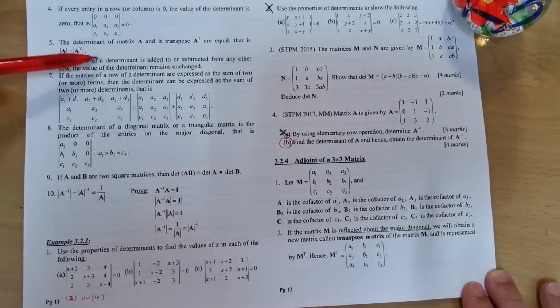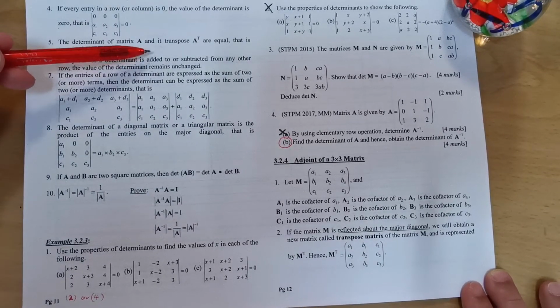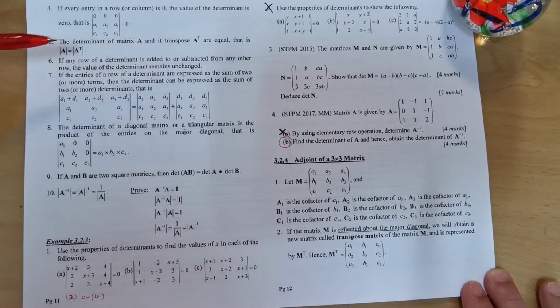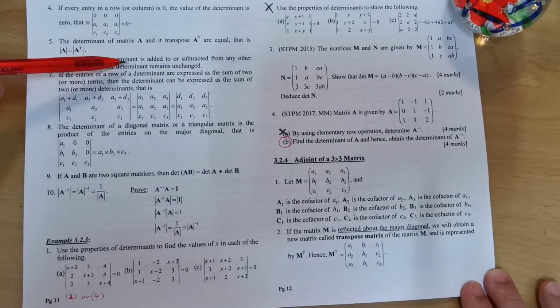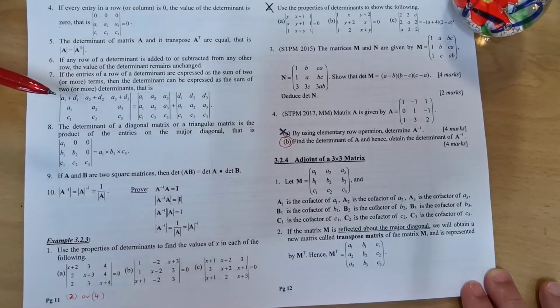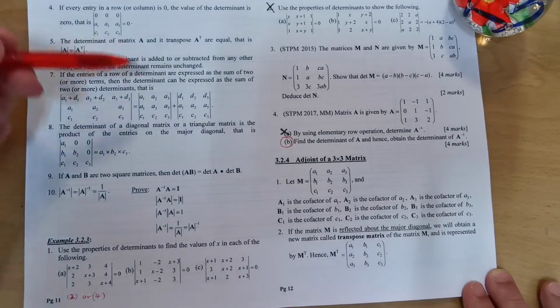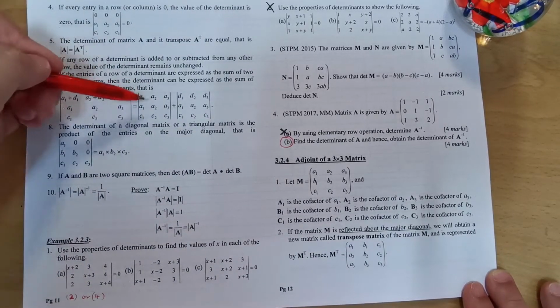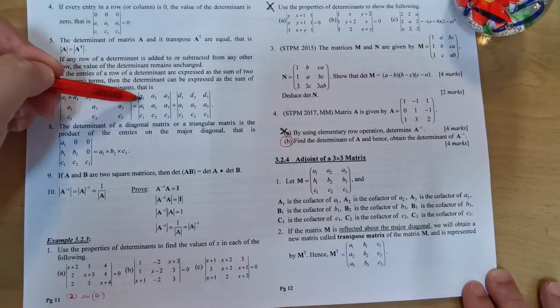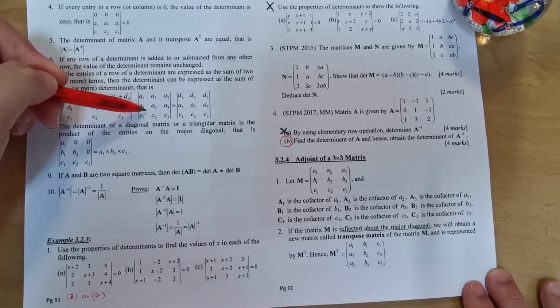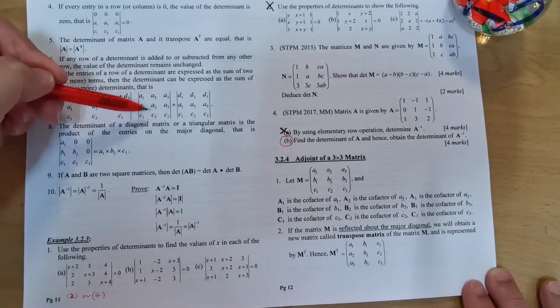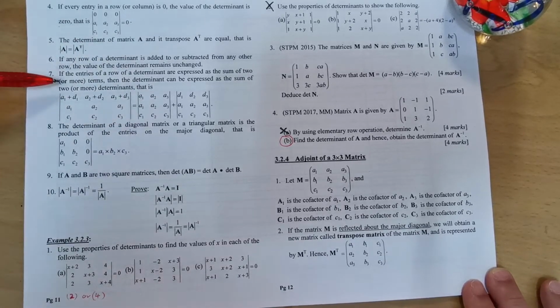Number 6, if any row of the determinant is added to or subtracted from another row, then the value of the determinant remains unchanged. For example, this is a matrix, I add this one and it becomes a new row. So this matrix will have the same determinant as the original.